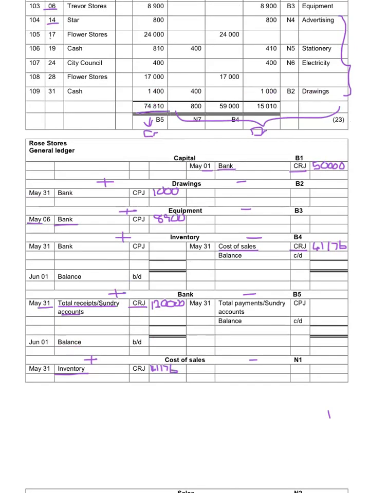The bank account will be credited with 74,810 because the money was taken out of the bank. The inventory account will increase on the debit side with 59,000 because the assets increase with the total amount purchased, and we will show the folio numbers below the totals in your journal.